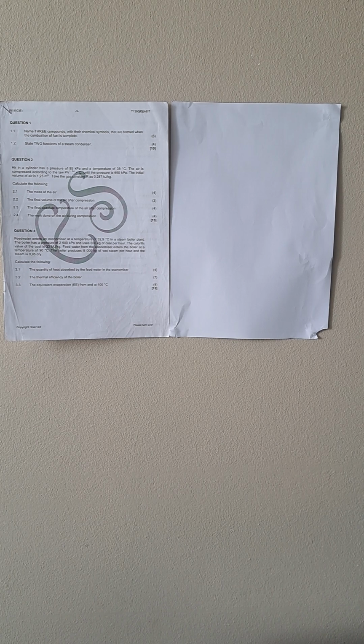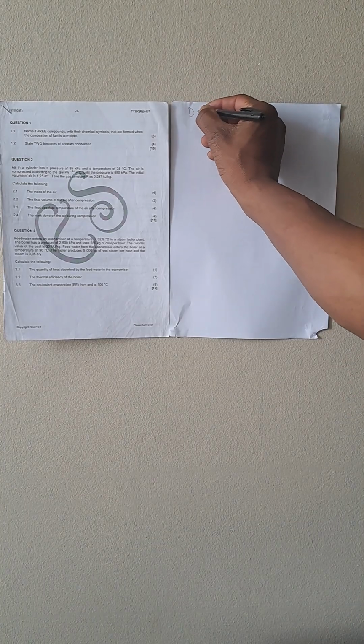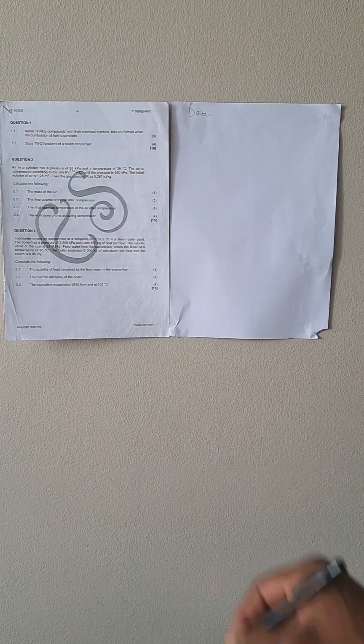The air is compressed according to the law PV to the exponent of 1.24 equals C until the pressure is 650 kilopascal. The initial volume of the air is 1.25 meter cubed. Our gas constant is given as 0.287. So let us just summarize the data of what we are given.